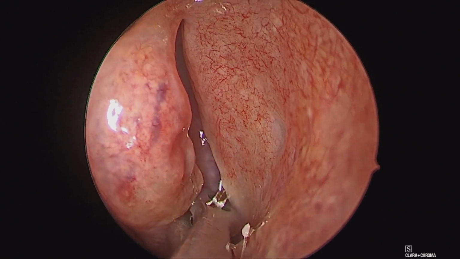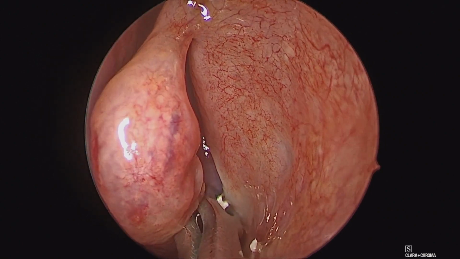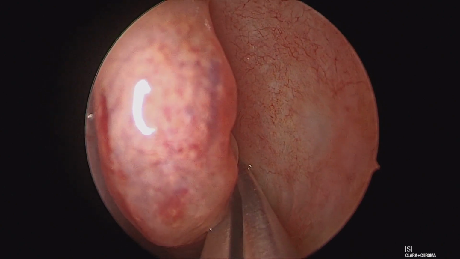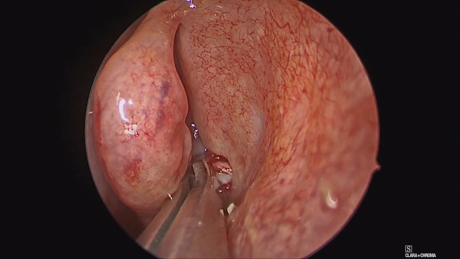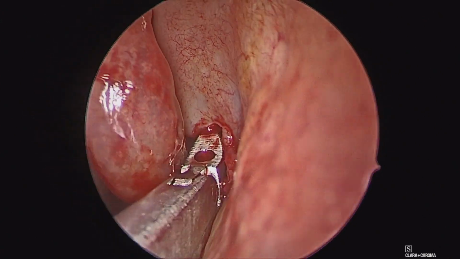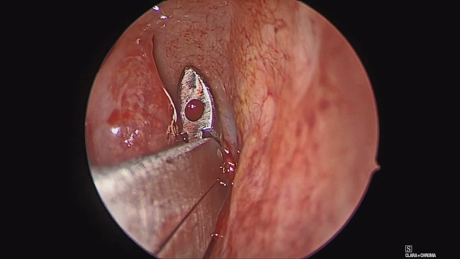Here we are completing the initial portion of a maxillary antrostomy. This is a pediatric Terrier backbiter performing a retrograde uncinectomy on the left side. And then we'll open and allow access to the maxillary sinus as we move posteriorly with our dissection.